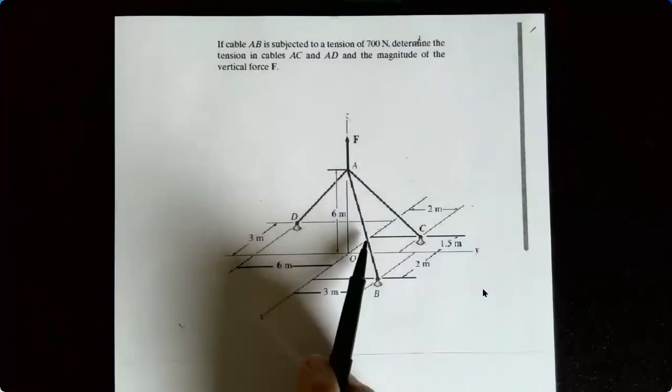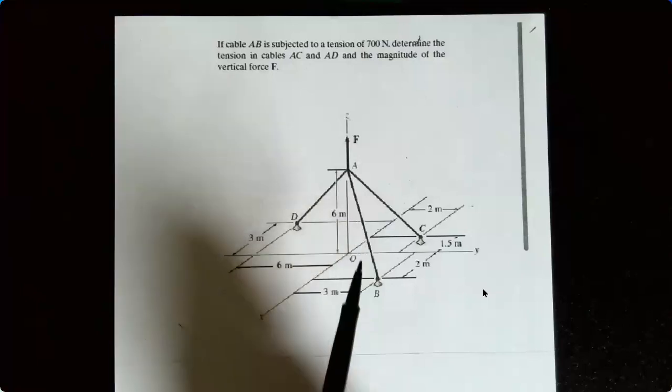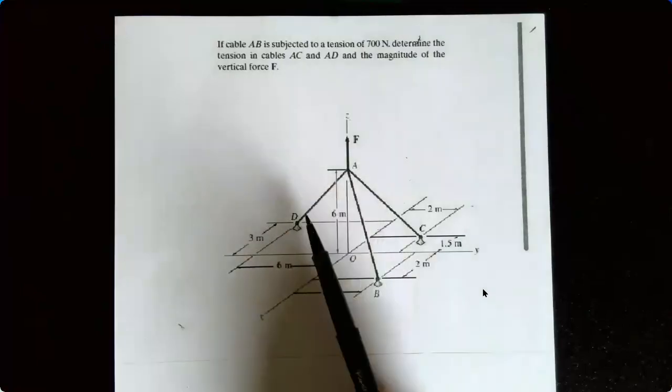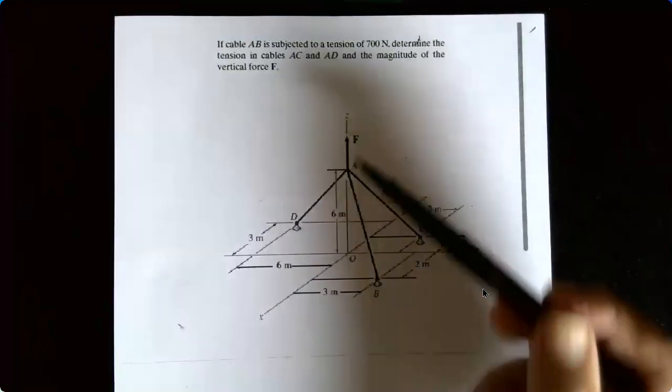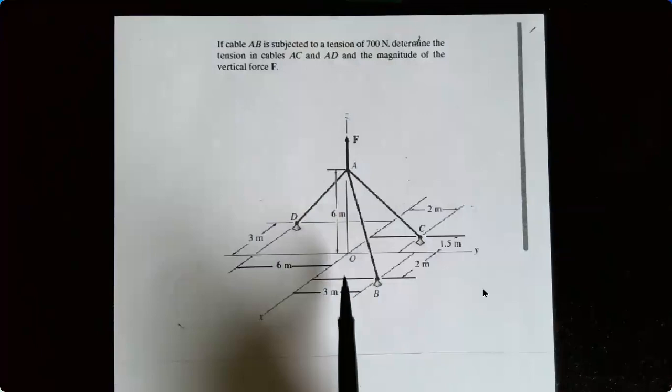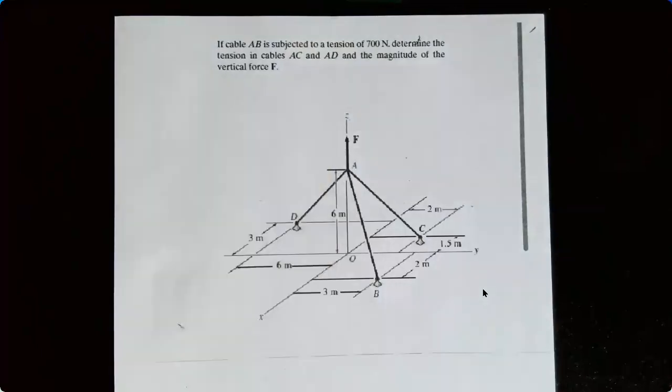And so the problem is, if cable AB has a tension force of 700 newtons, we want to know the tension in cables AC, AD, and F, which is directed along the Z-axis. So we have three unknowns. We have three equations. Sum of forces in the X equals 0, sum of forces in the Y equals 0, and sum of forces in the Z equals 0. So what we want to do is come up with three equations that we can use to solve for those three unknowns.